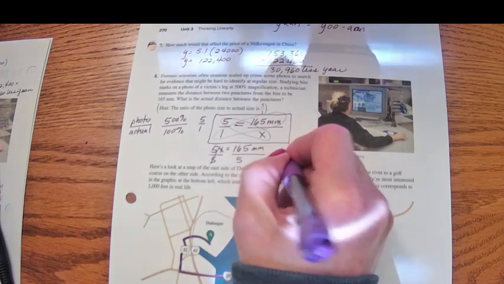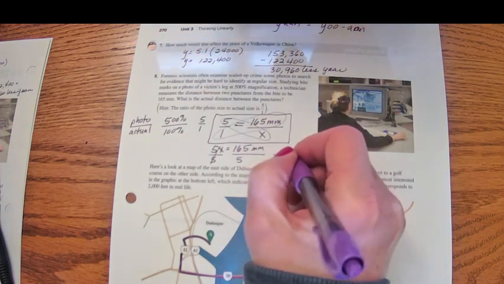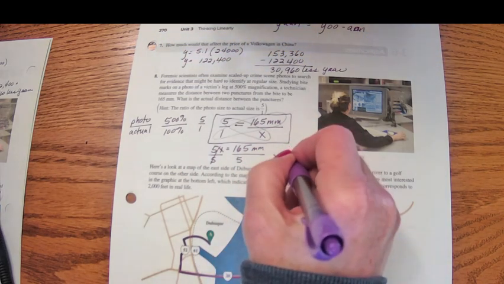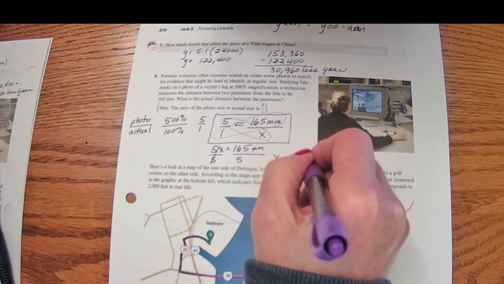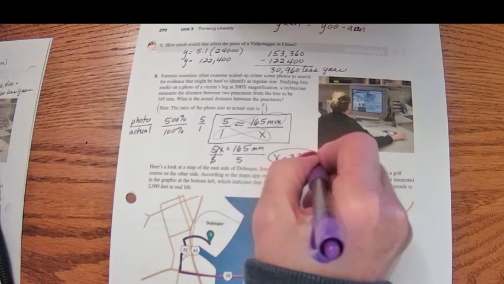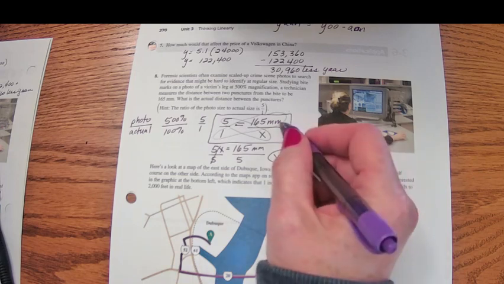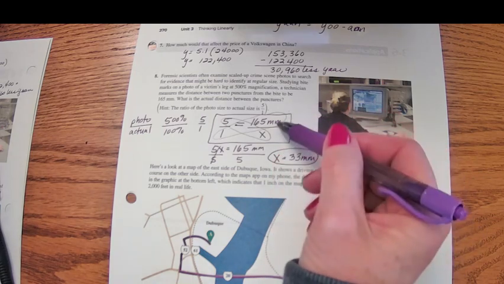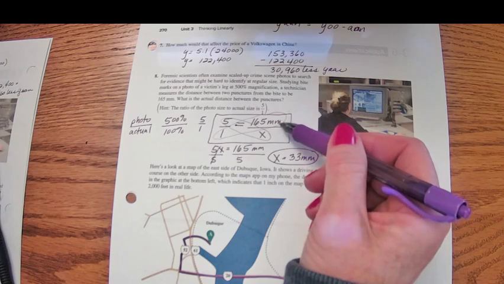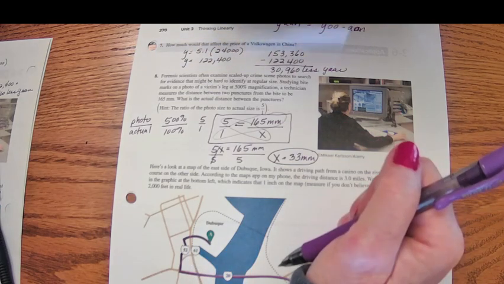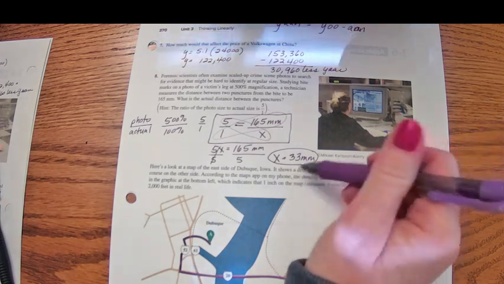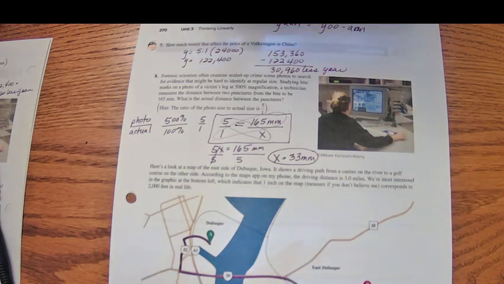And we're going to get x equals 33 millimeters. 1/5 of something that's magnified 5 times, would get 165. That number would be 33. The actual bite size in real life would be 33 millimeters.